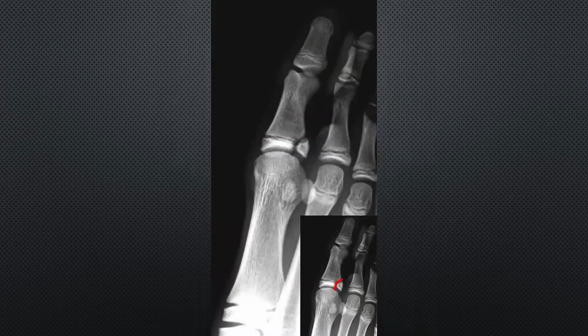Okay, comment on this one. I want you to comment on all points. This is an X-ray of the index finger of a child. Oh no, this is an X-ray of the foot, of the great toe.